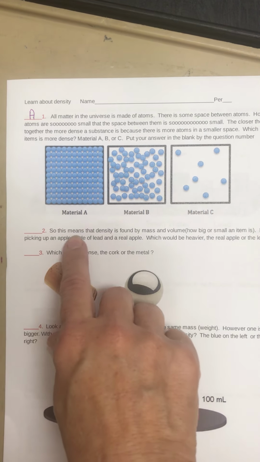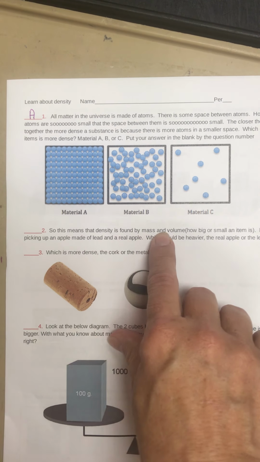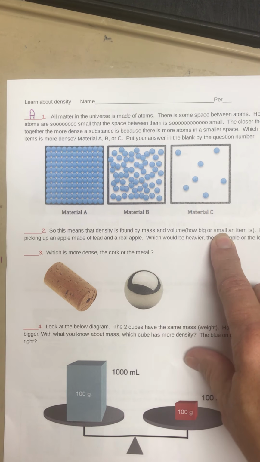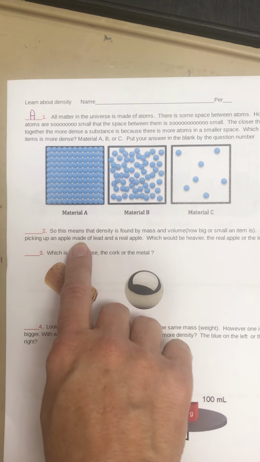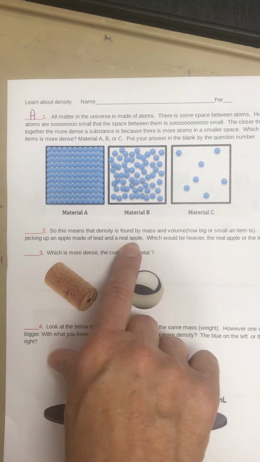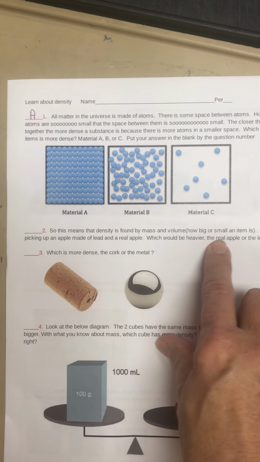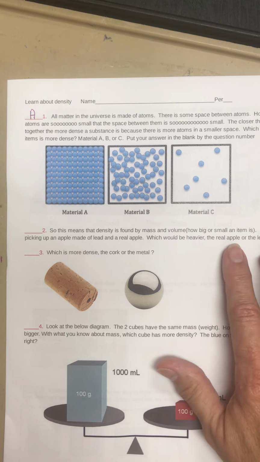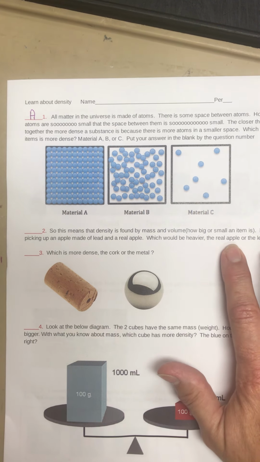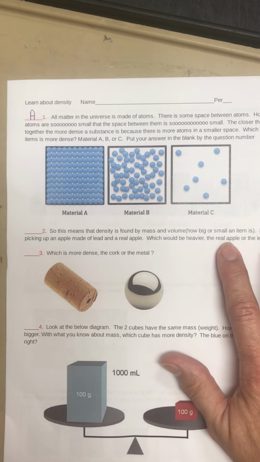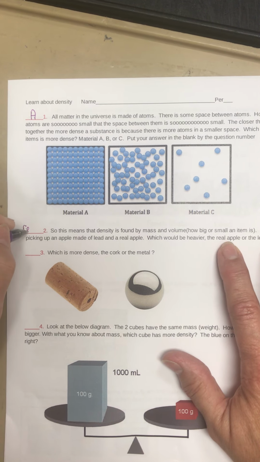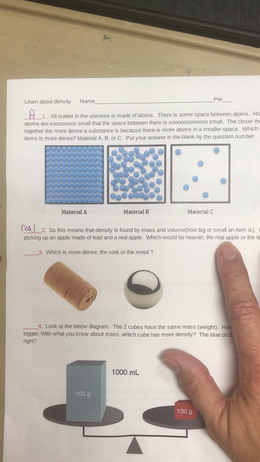So your answer would be A. So number 2 says this means that the density is found by mass and volume. How big or small an item is, that's what volume is. Imagine picking up an apple made of lead and a real apple. Which would be heavier, the real apple or the lead apple? So you have to think, if you had an apple made of lead, that'd be pretty heavy, even though it was the exact same size. So your answer would be real, a real apple.